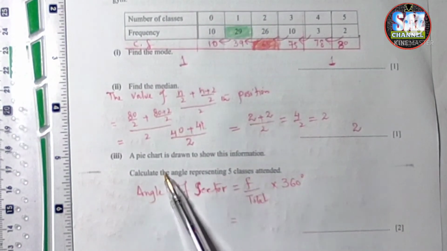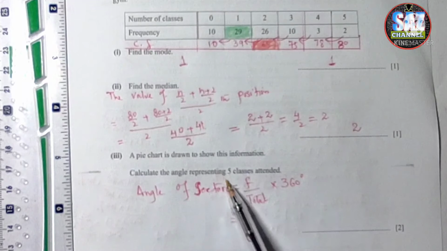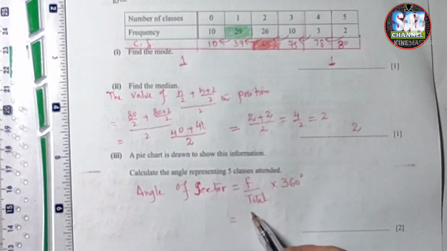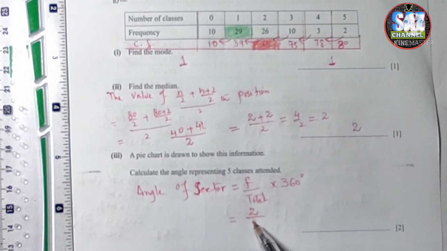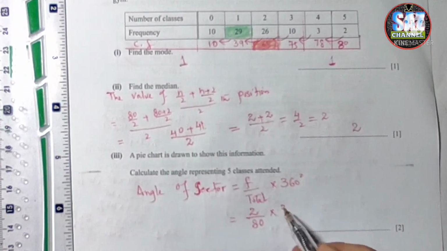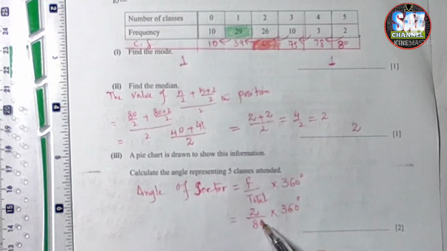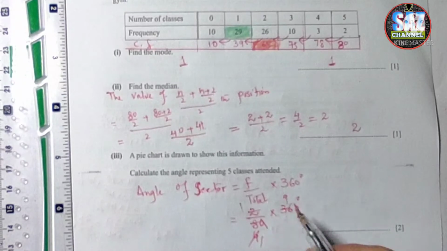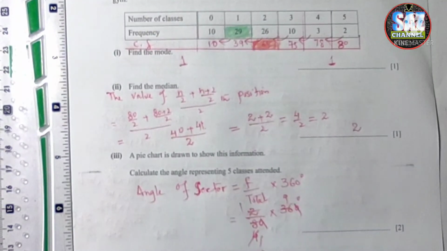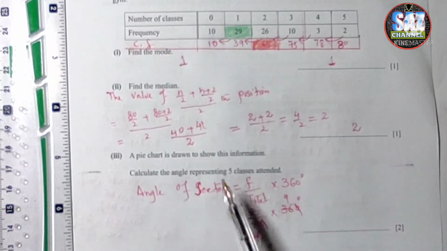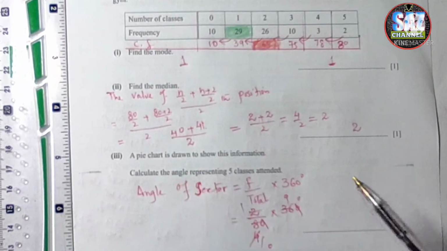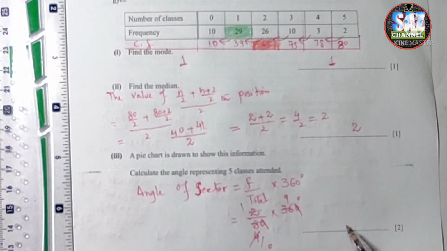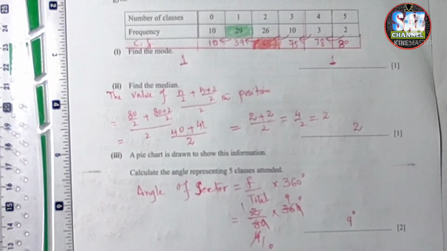Frequency upon total. Calculate the angle representing 5 classes attended. So frequency is 2, total is 80, multiplied by 360 degrees. 0 goes with 0, 2 ones are 2, 2 fours are 8, 4 ones are 4 and 4 nines are 36, which is equal to 9. So 9 degrees. We have to write down the angle that represents 5 classes attended, that is 9 degrees. I hope it was a really easy question. And let's move to the next part.